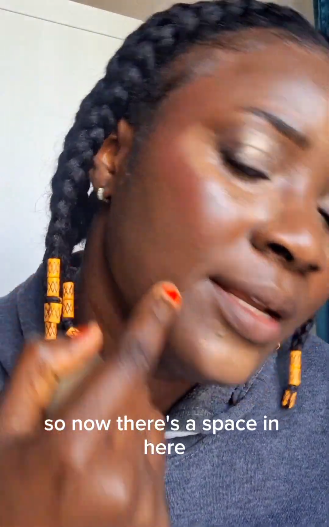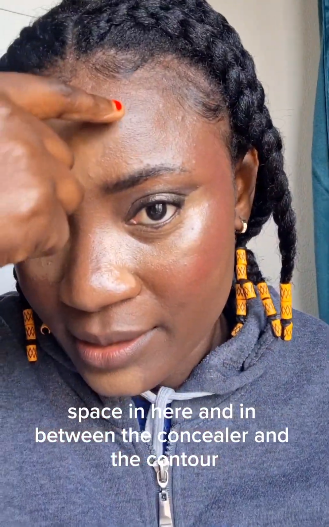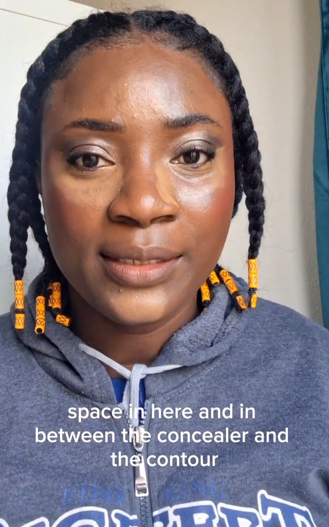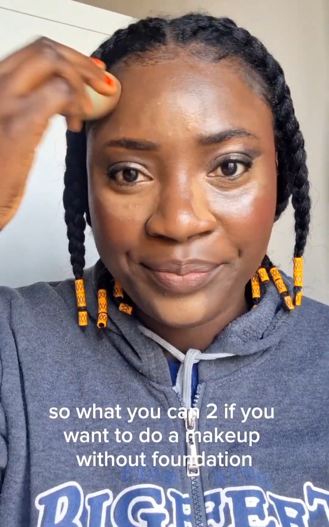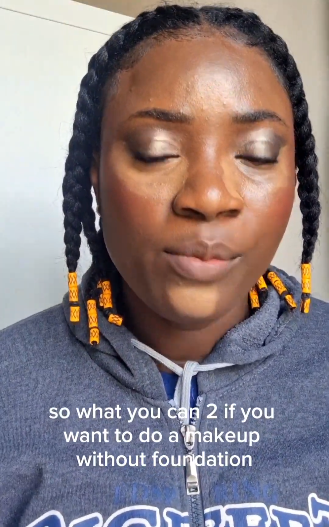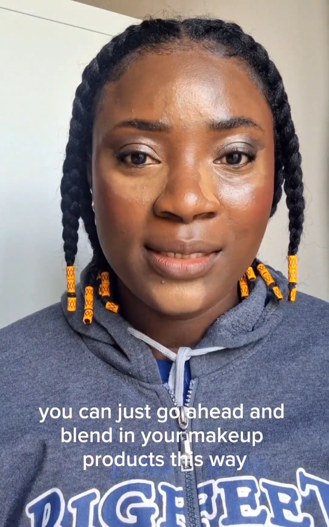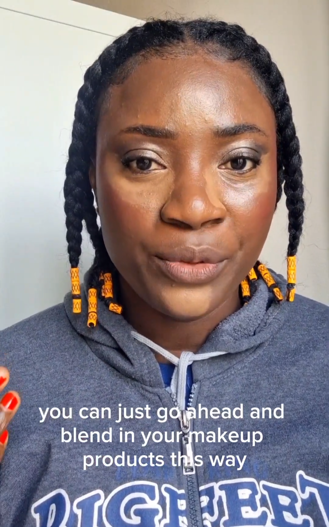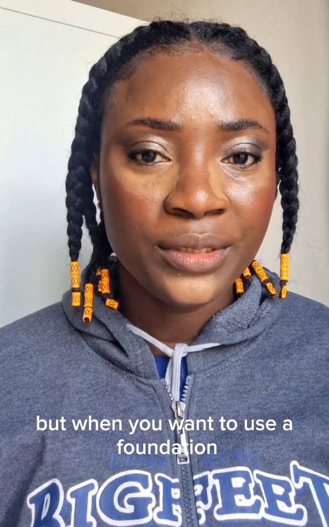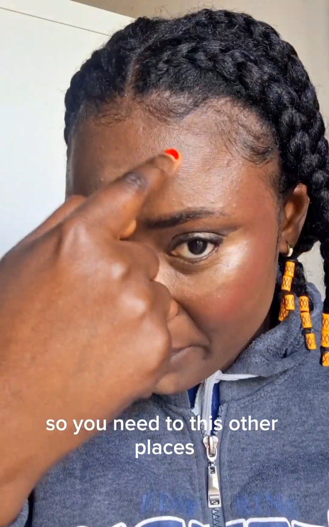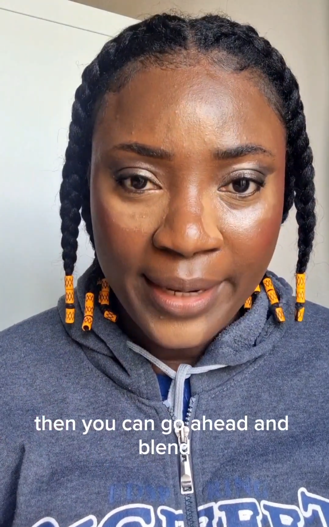So now there's a space in here, space in here, and in between the concealer and the contour. So if you want to do a makeup without foundation, you can just go ahead and blend in your makeup products this way. But when you want to use a foundation, these are the places you need to apply your foundation, then you can go ahead and blend.